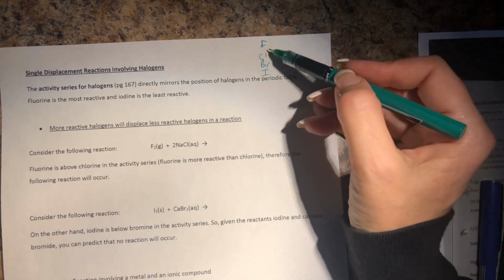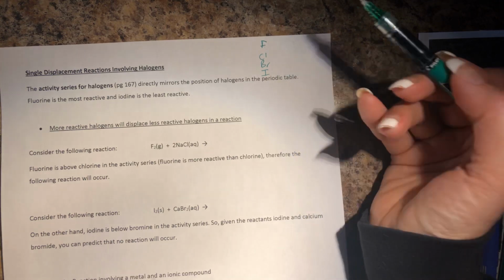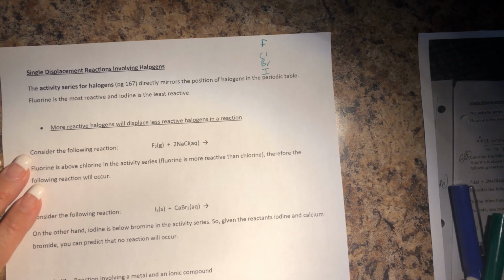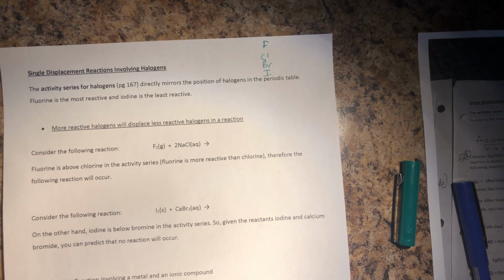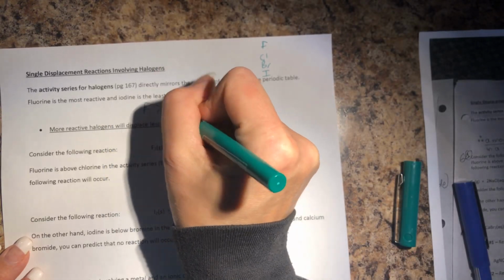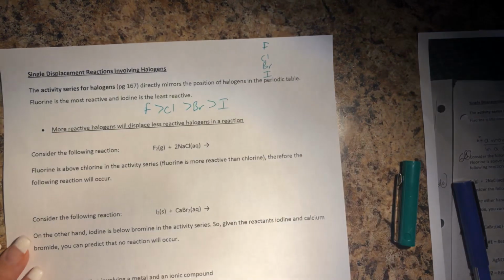As we knew from before, fluorine is the most reactive non-metal on the periodic table. So the most reactive halogens will displace the less reactive halogens in reactions. So essentially, fluorine is more reactive than chlorine, is more reactive than bromine, is more reactive than iodine.